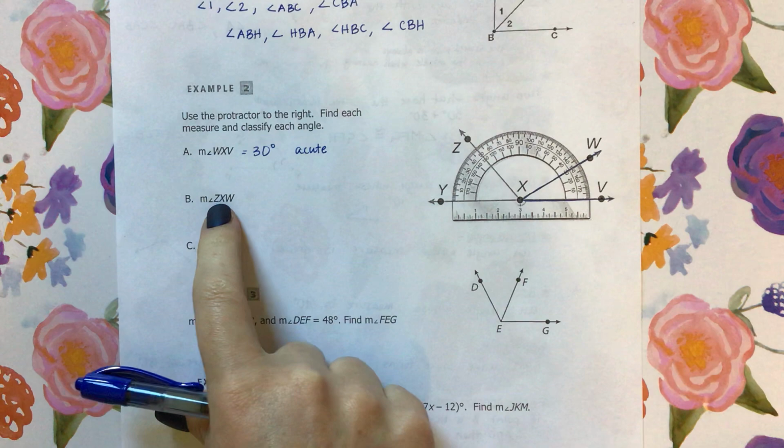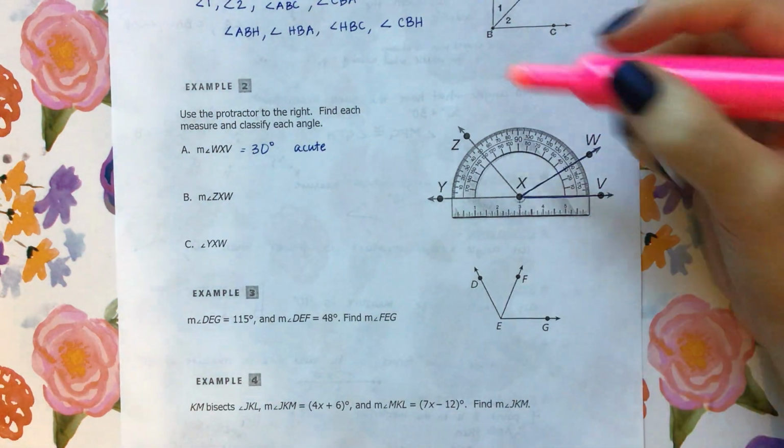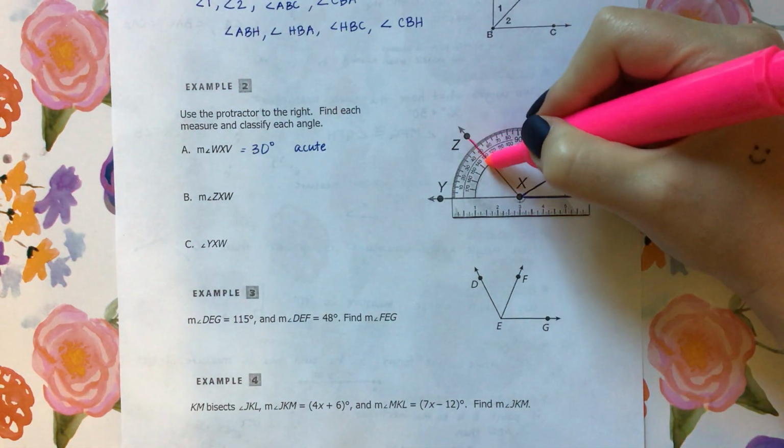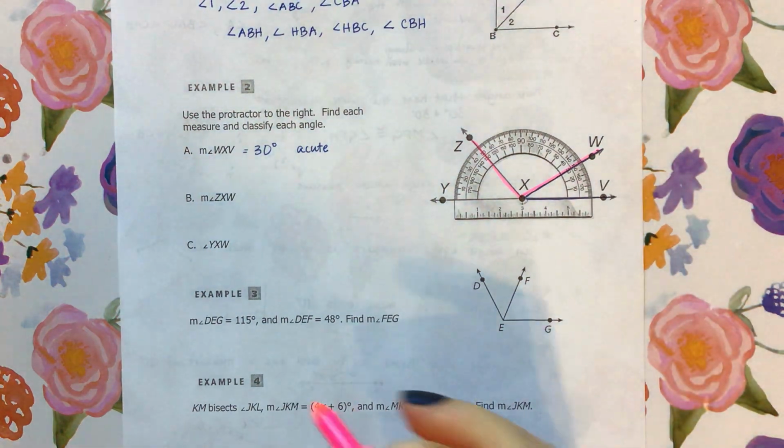Now we have ZXW. I will use pink for this one. From Z to X to W. Okay.